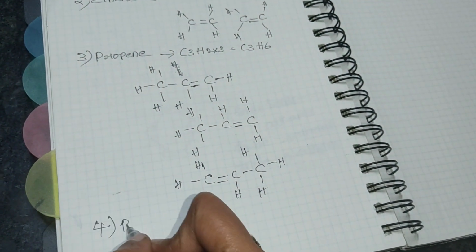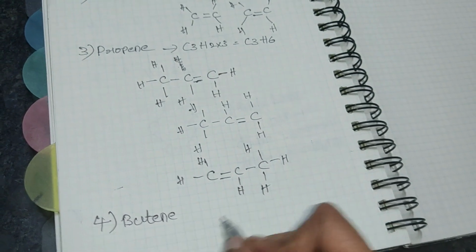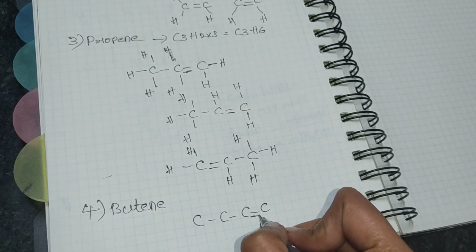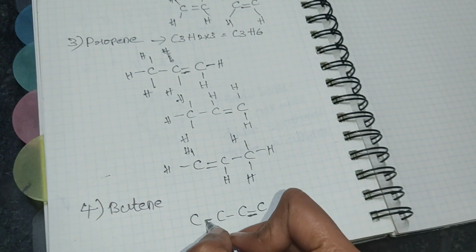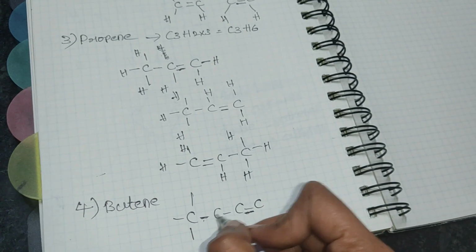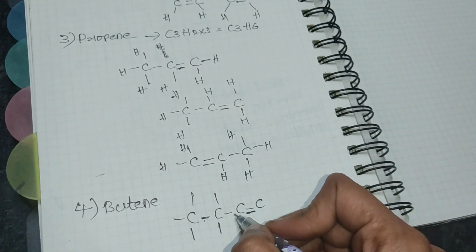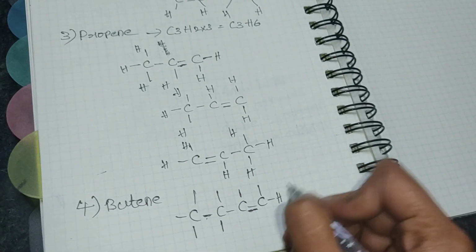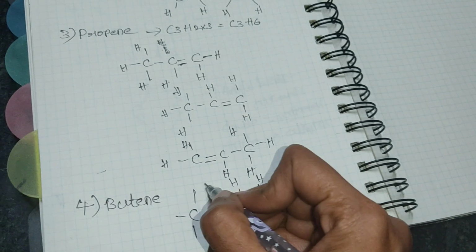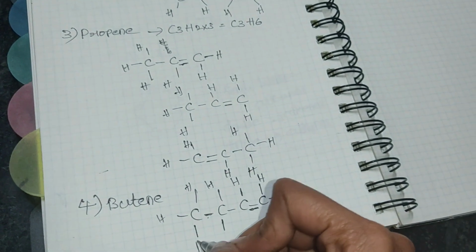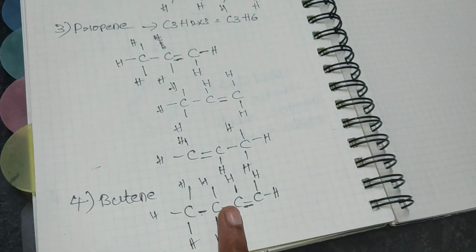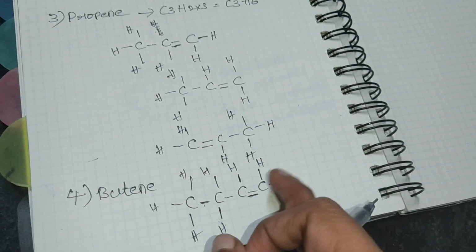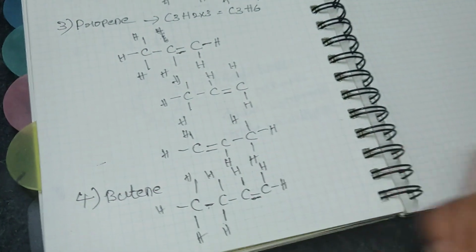Next butene, 4 carbon atoms, 1, 2, 3, 4. Here also we can change the double bond. I am writing the double bond on the last carbon atom. So here 1 is satisfied, remaining 3. Here 1, 2 is satisfied, so 2. Here 1, 2, 3 is satisfied, so 1. Here 2 is satisfied, so 2. So the total should be 4 now for every carbon. So like that we write butene, and we can change the double bond to between the first and second carbon atoms, between second and third, or third and fourth, so that the hydrogens change according to that.